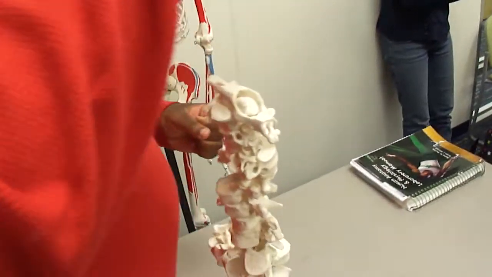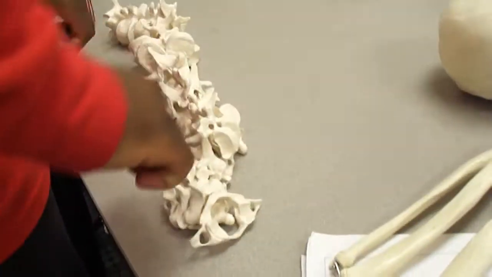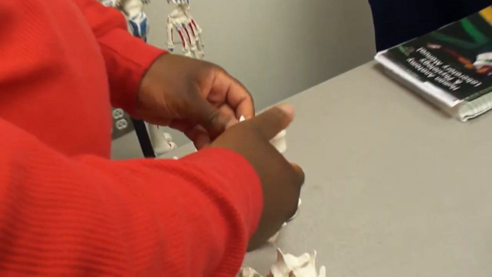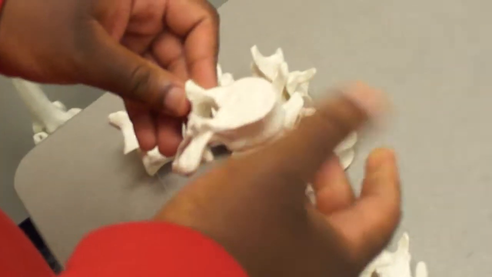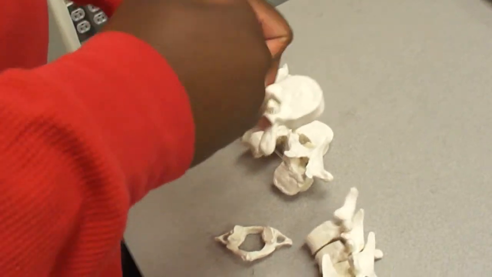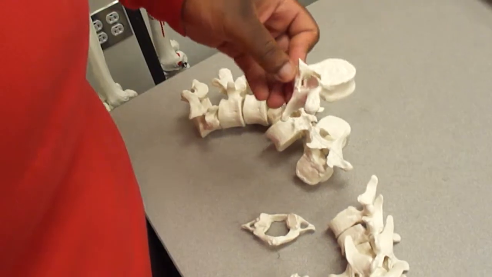Spine. I guess I can start with the basic parts that all the vertebrae have. All vertebrae have a centrum or a body. That's this piece right here. It's the fat back end of the vertebrae. You have a vertebral arch, which is the arch in the top.